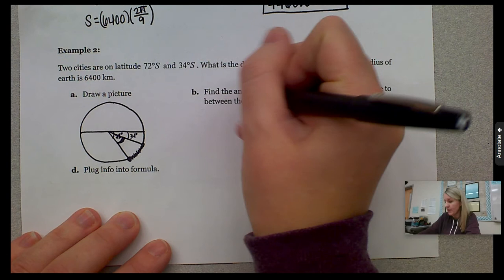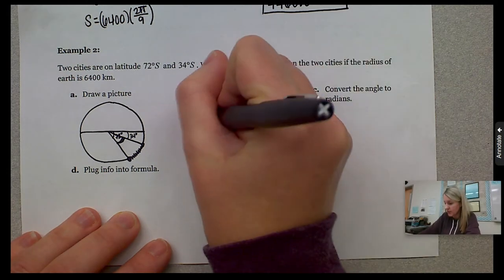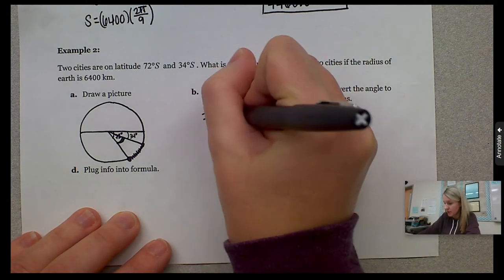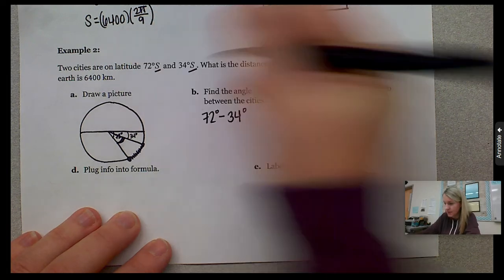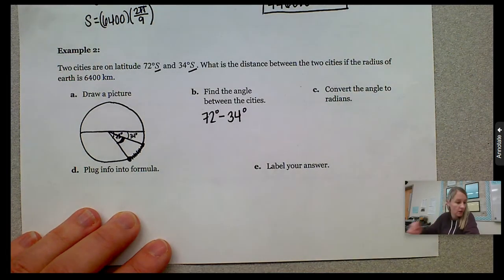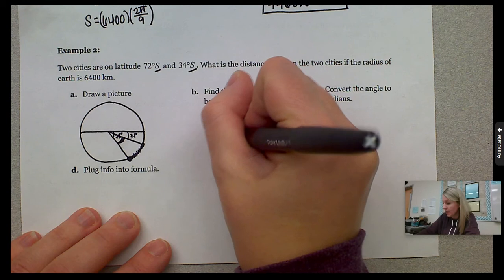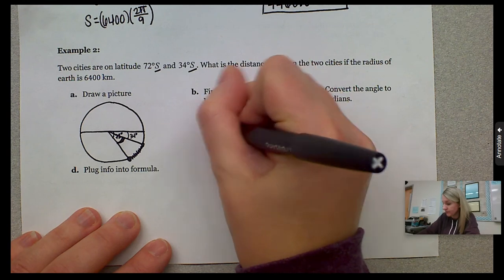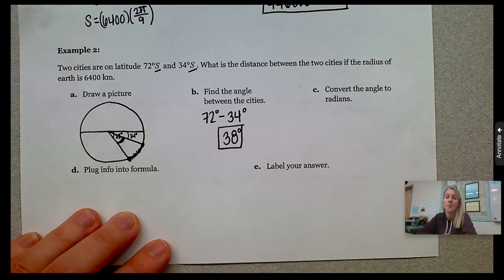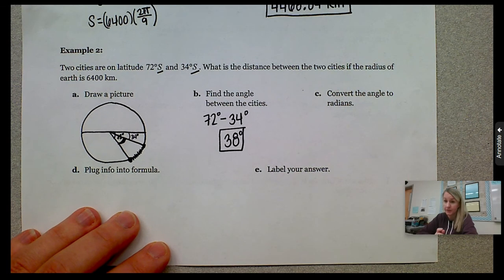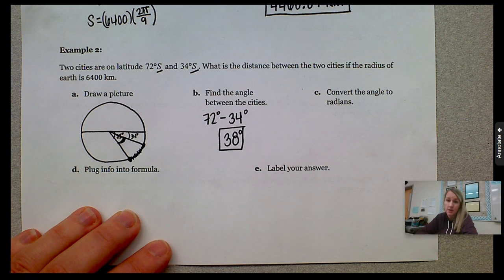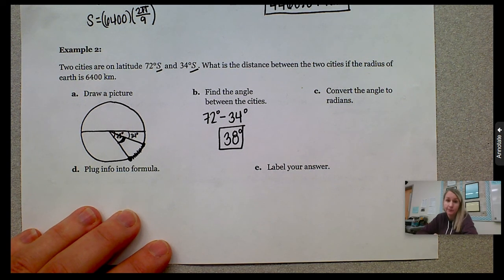So I'm going to subtract my 2 angles for B. So find the angle between the cities. So that's 72 degrees minus 34 degrees. And once again, I'm subtracting because they're both in the same direction. And that's going to give me 38 degrees. Okay, so we have the angle. We actually have everything we need, basically. We just need to convert it so it's in the correct measurement and then plug it in.